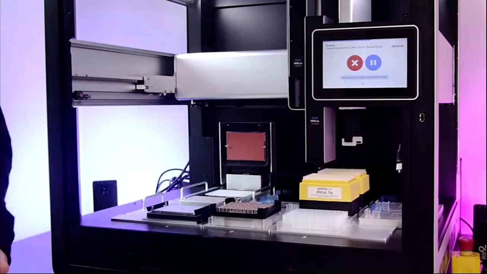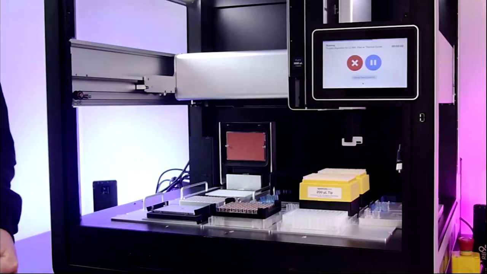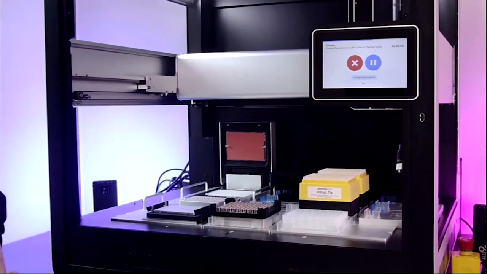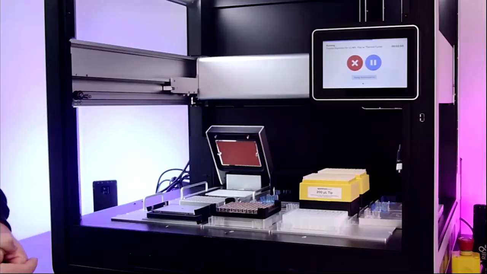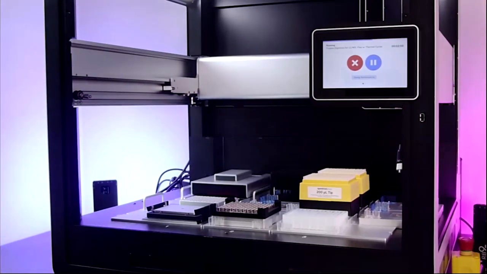So instead, once this lid reaches the set temperature that is relevant for it, the thermocycler will close automatically, and we can pause the protocol afterwards. So as soon as this is closed and locked, we can go ahead and pause.